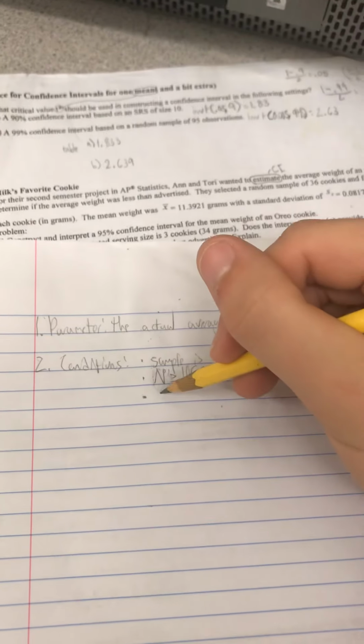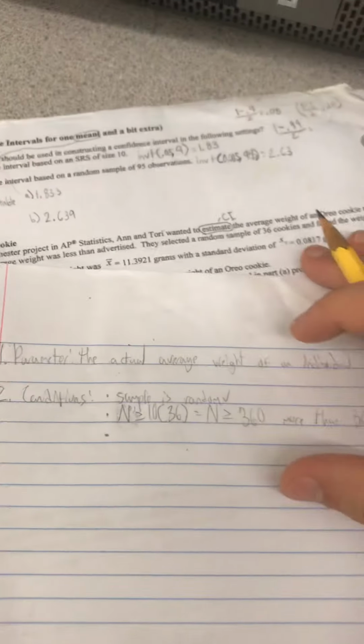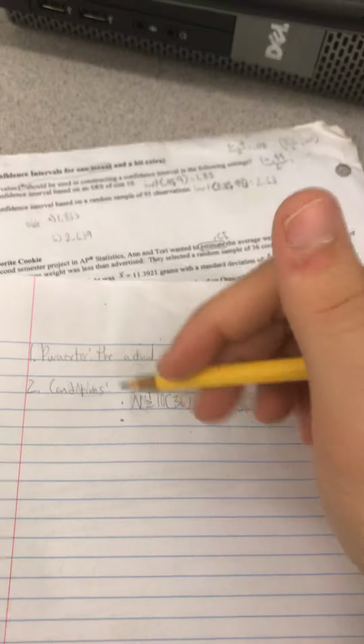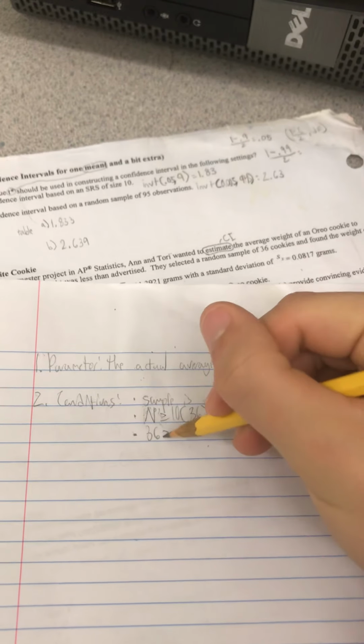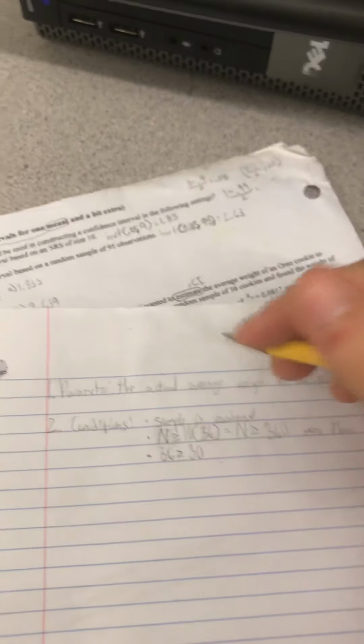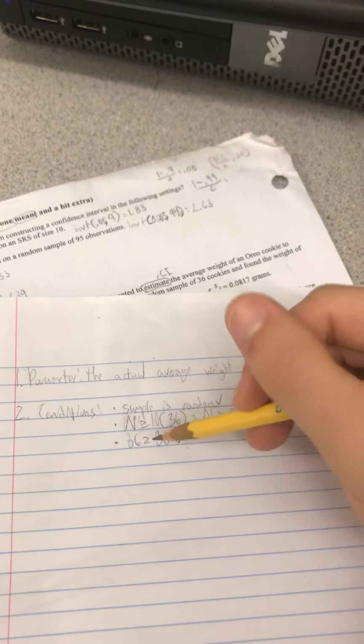So that condition is met. Last condition, I would need to find the large counts. You do that by finding the sample size and seeing if it is greater than 30, which it is. So the large counts condition has been met.